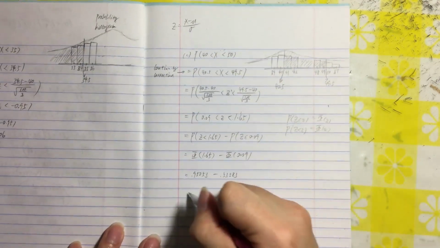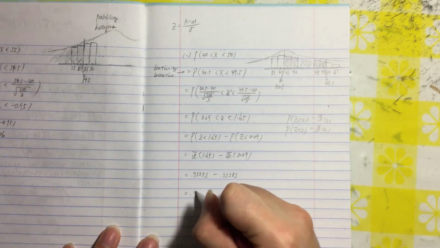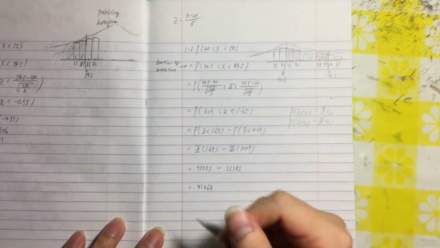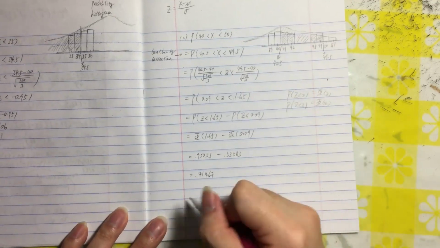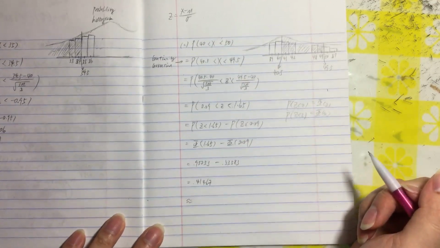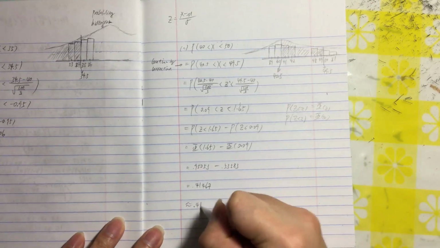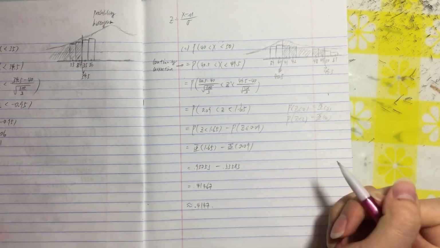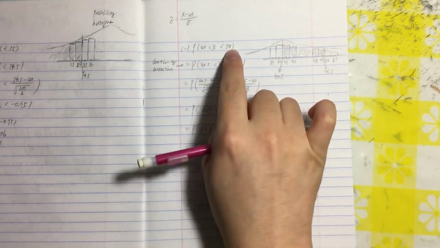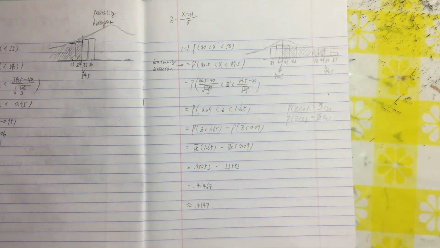Then subtract. I get 0.41467. In general, for the final answer, round to 4 decimal places. I get 0.4147. That's the probability that the number of obtained ones is between 40 and 50 exclusive. That's the answer to part C.